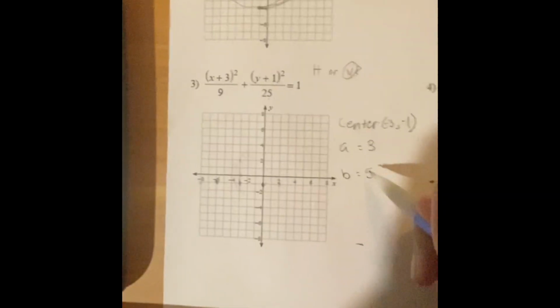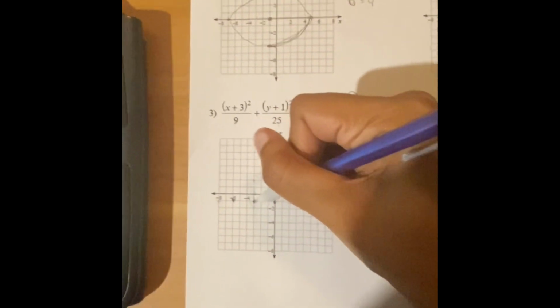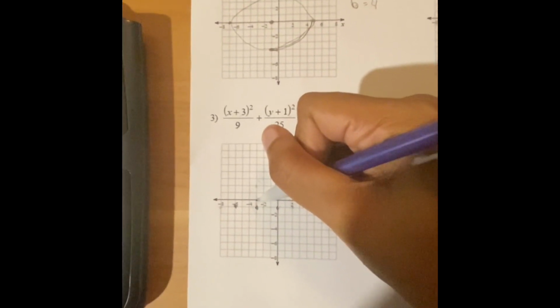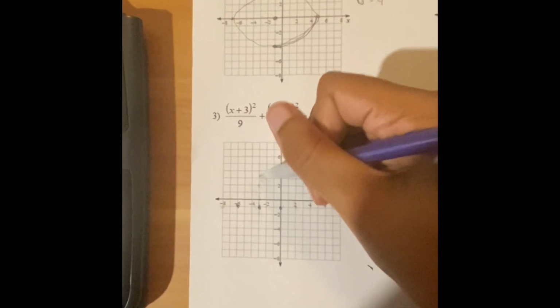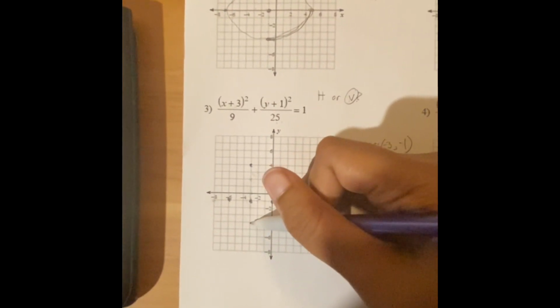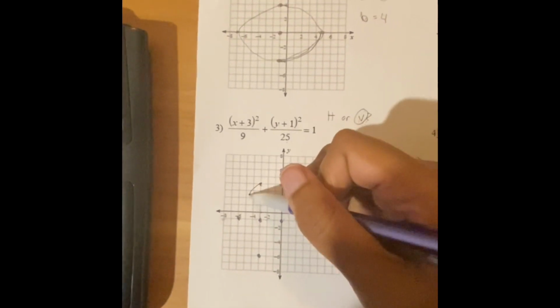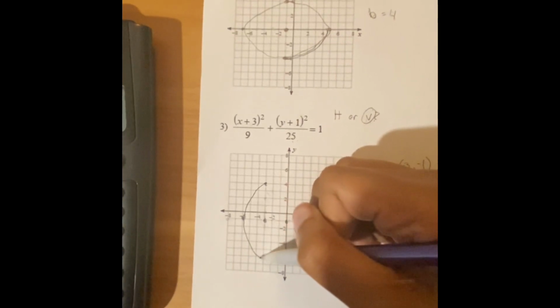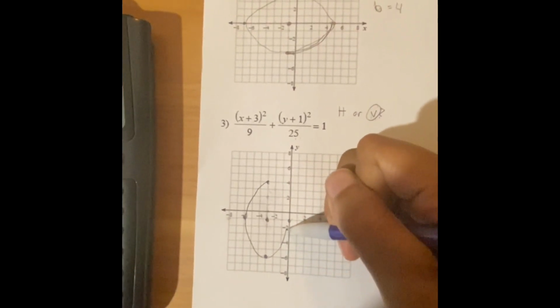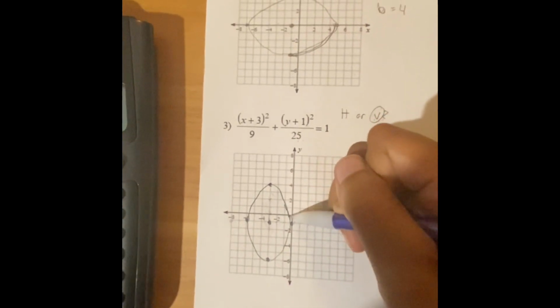And our B is going to go up and down. We're going to go up 5 points from our center point. 1, 2, 3, 4, 5. 1, 2, 3, 4, 5. I'm going to make that a circle. Trying my best. Okay. And there you have it.